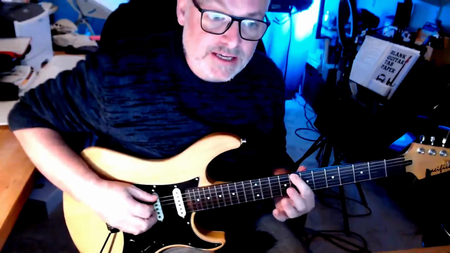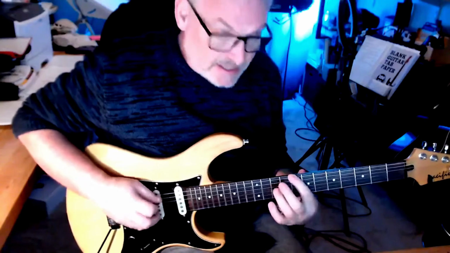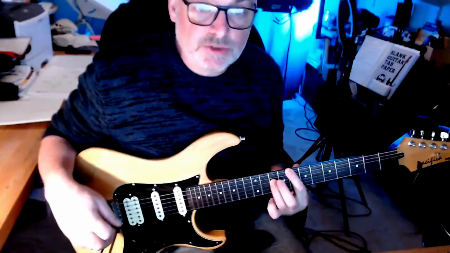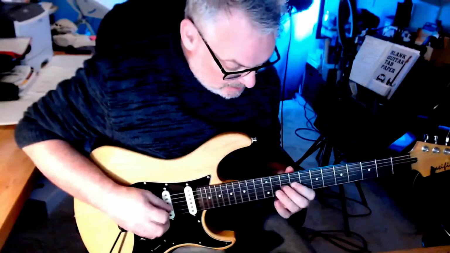Then what I've got here is, and this is the E-shaped octave. So I'm just playing that major scale in the E-shaped position. Here's the D shape. There is the D-shaped major.